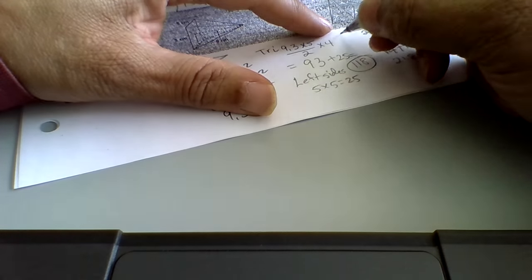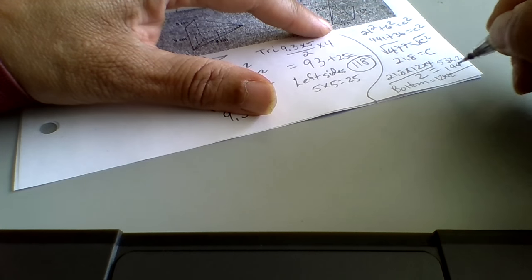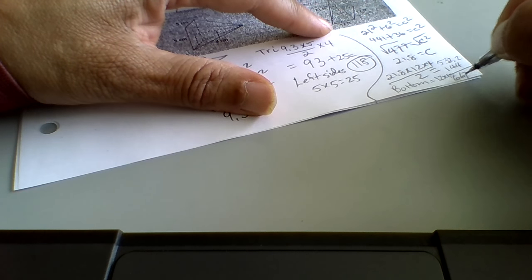The triangle is going to be 21.8 times 12 times 4 divided by 2, which is going to equal 532.2 plus the bottom, which is 12 by 12, so another 144. And when I add these up, I get 667.2.